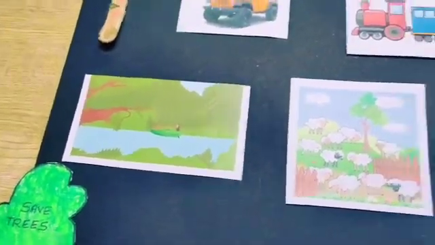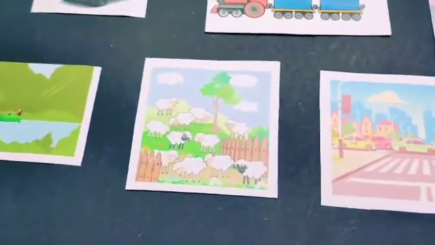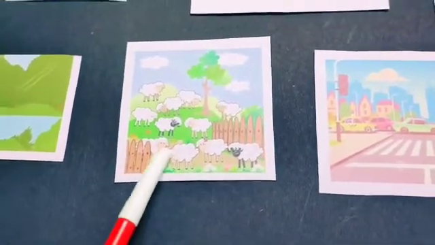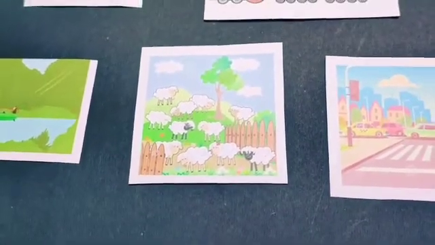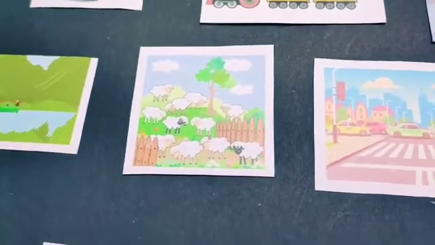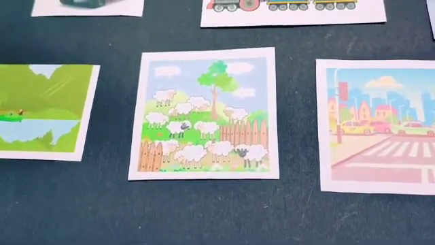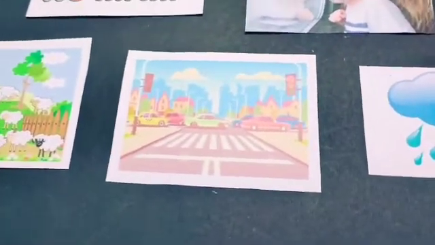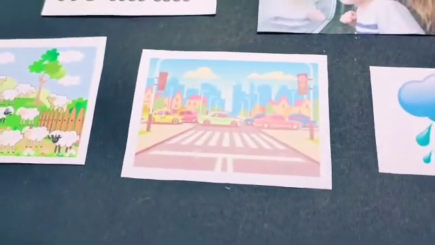And as the train came closer, he realized that the white thing he saw was actually a flock of sheep. He was very happy to see so many sheep. As the train moved on, he saw vehicles pass by and a bridge.